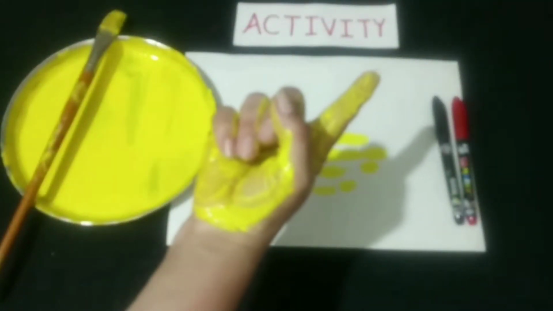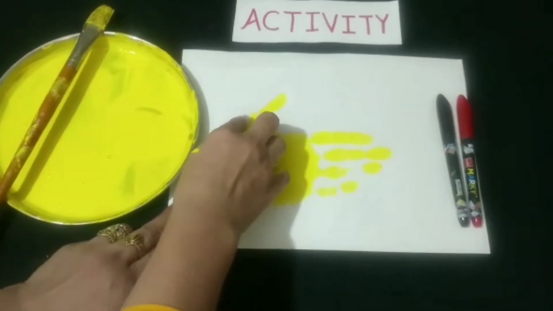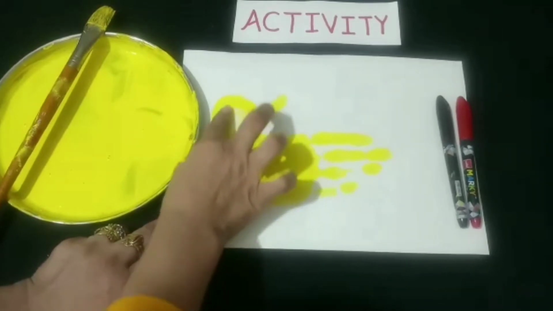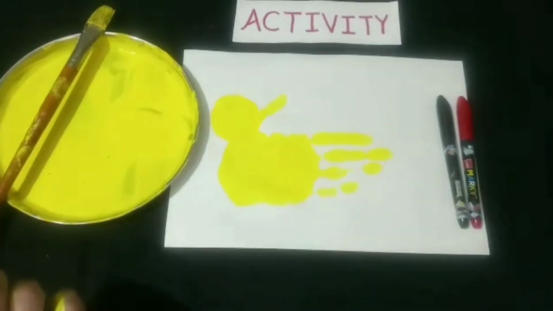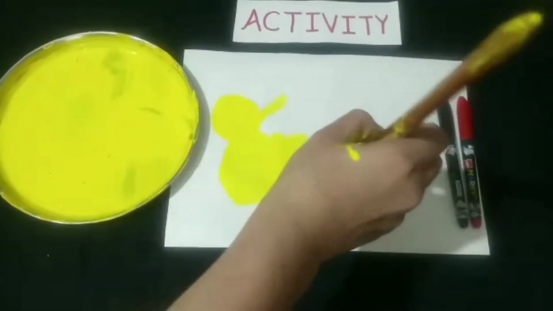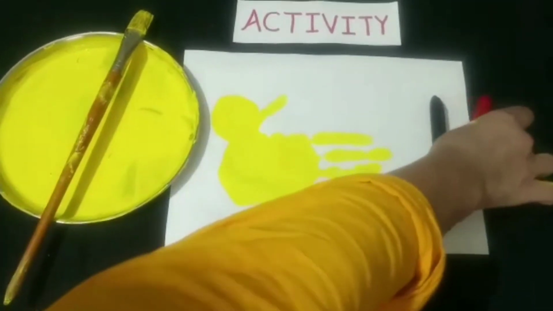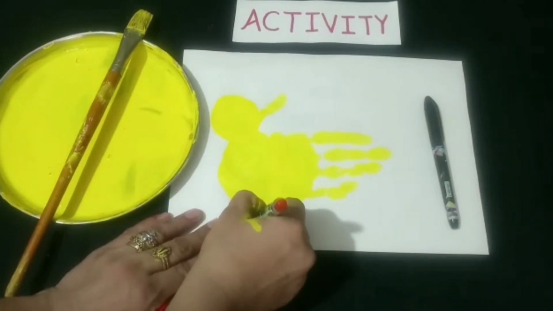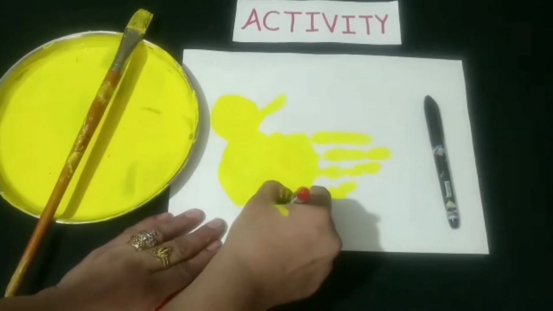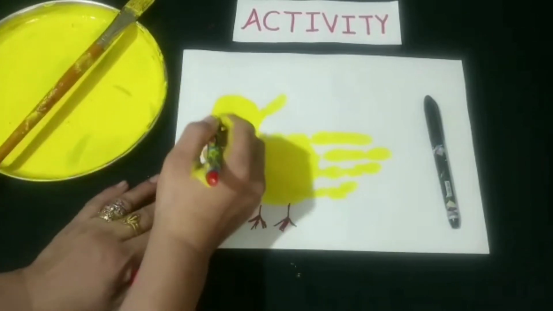Now with the index finger, we are going to make the face. We'll go round, round, round. See children. We are going to fill this gap again over here. Now we'll take a red marker and we'll make the legs. And we'll make a beak.